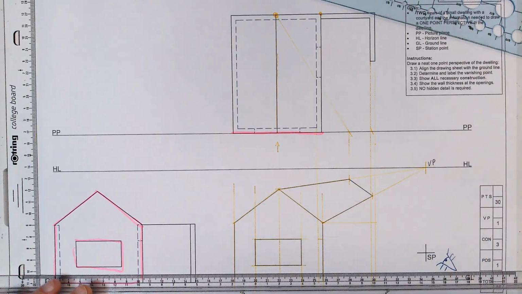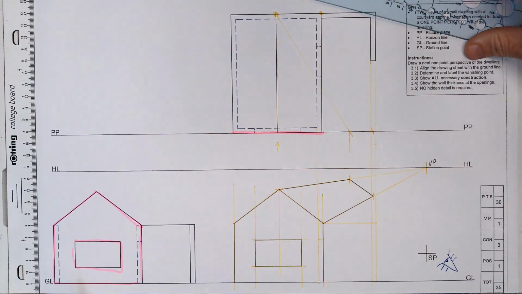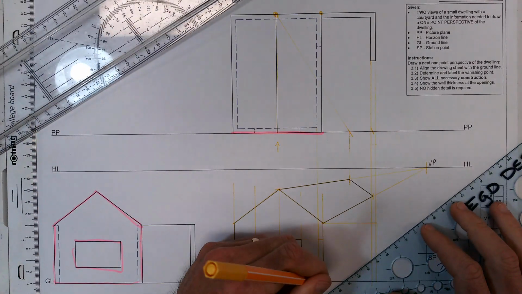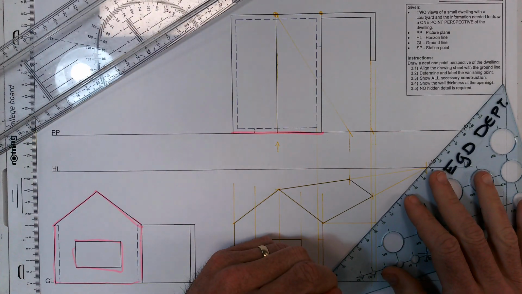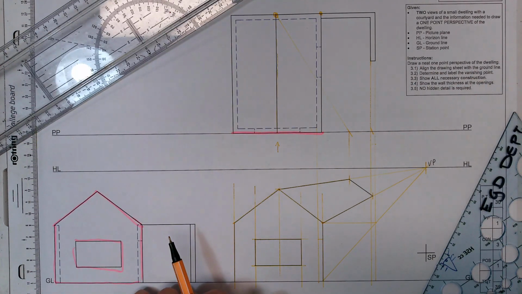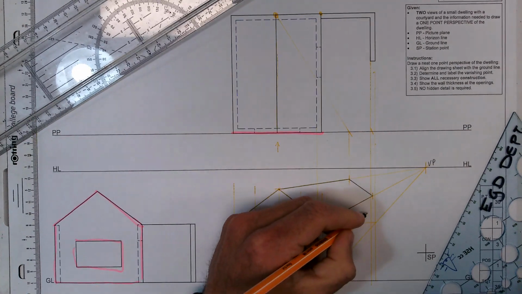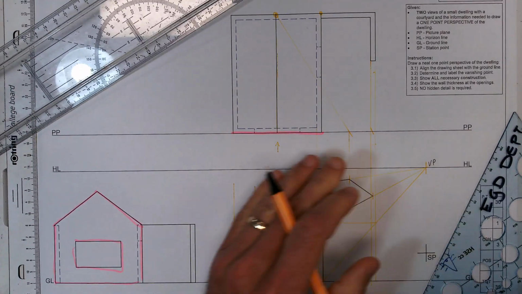Right, so now we've got the roof. Now we want to work with the bottom corner or edge of the wall to the vanishing point. So we're going to set that up now. Okay, there it is. What I'll do here is work with this courtyard feature before I put the door in, because I want to see what's going to overlap and what isn't.